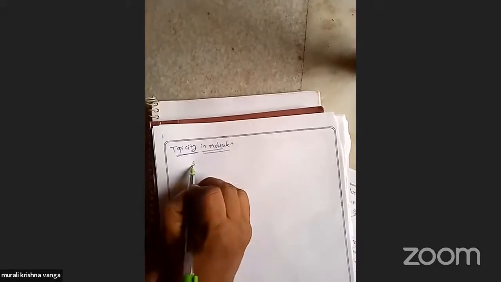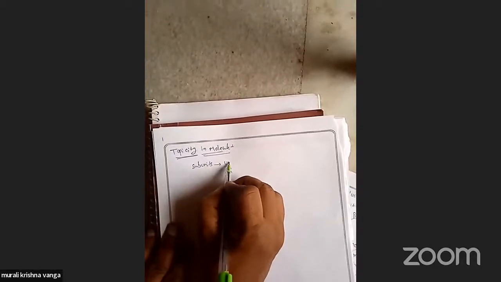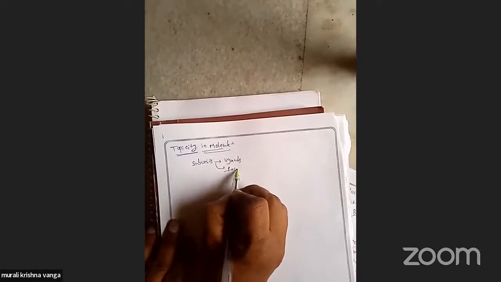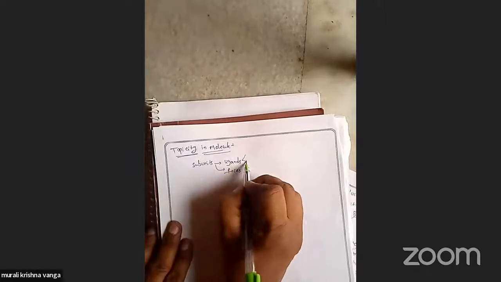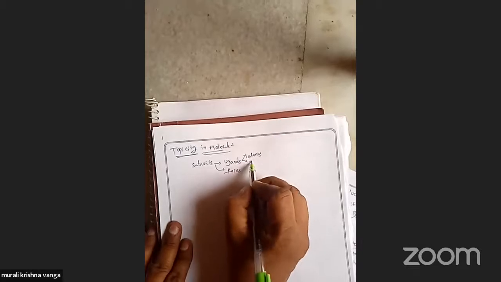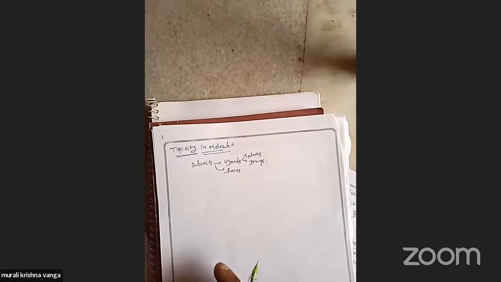Those are the subunits. Subunits are ligands and faces. Ligands means atoms and groups. Atoms and groups are the ligands. That means subunits are ligands and faces. Faces means double bond faces, that is, the top face and the bottom face.